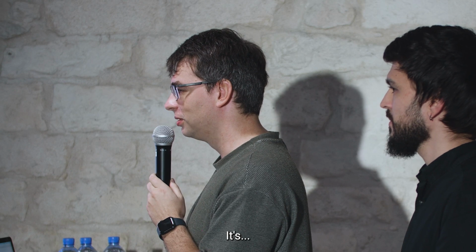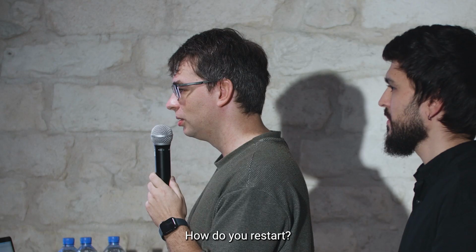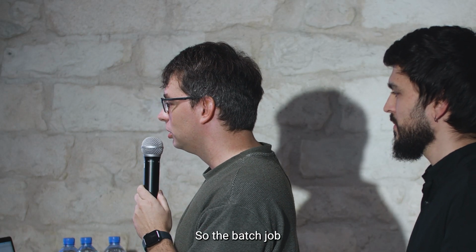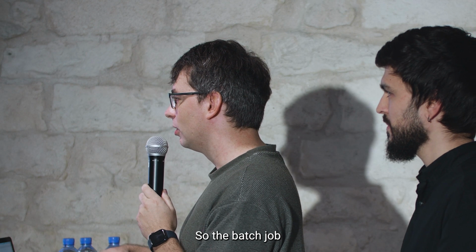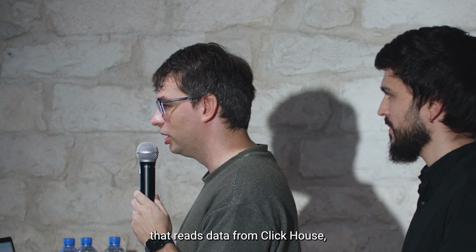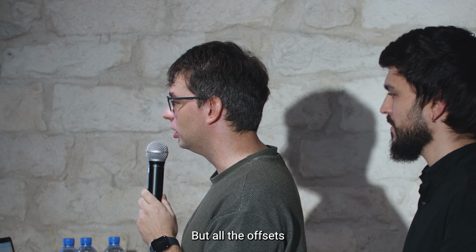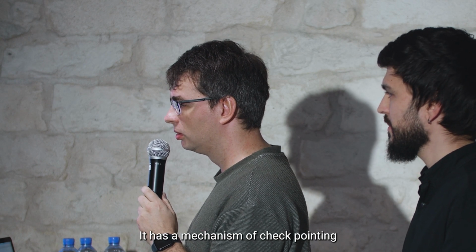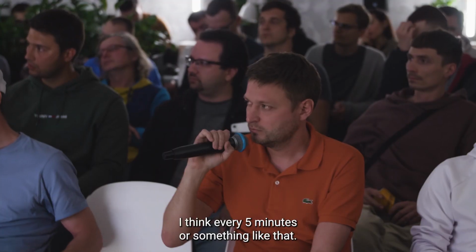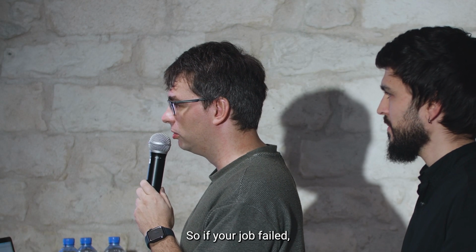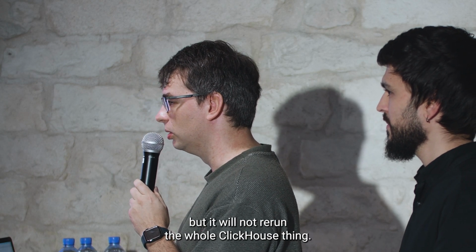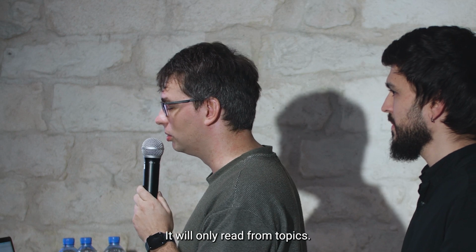It will stop working. But how do you restart? You just restart Redis. So from scratch? Not completely from scratch. The batch job that reads data from ClickHouse will not run again. Flink has a mechanism of checkpointing, and we do checkpoints, I think, every 5 minutes or something like that. So if your job fails, it will restart from the previous checkpoint. But it will not rerun the whole ClickHouse part. It will only read from topics.